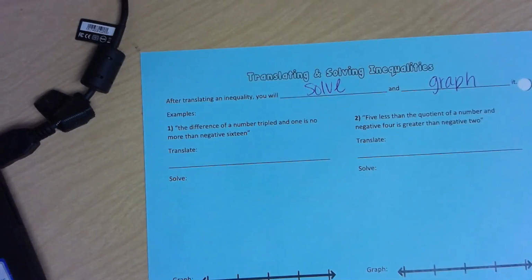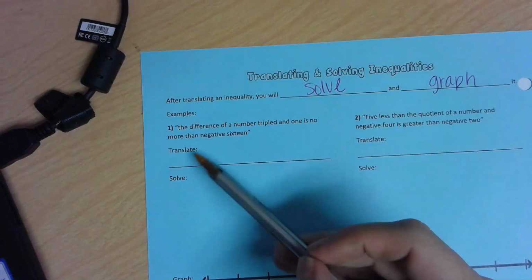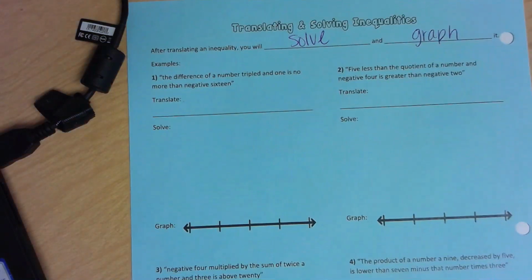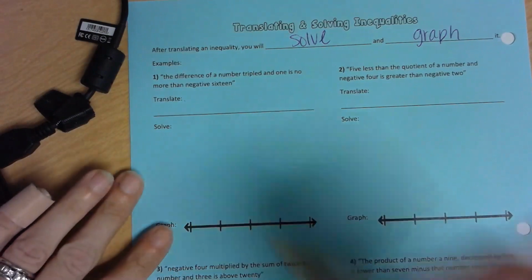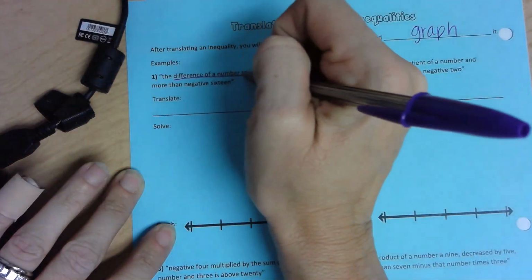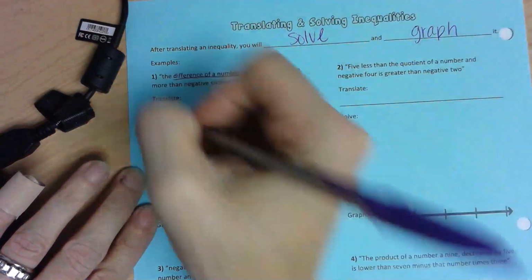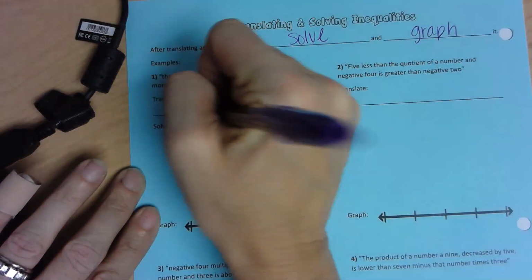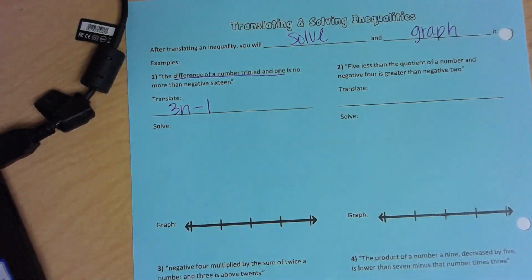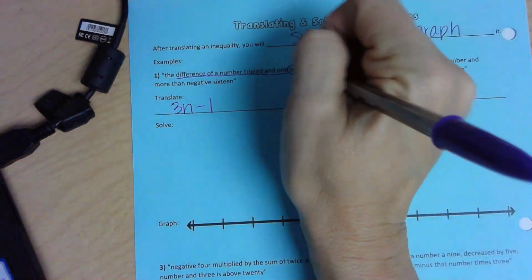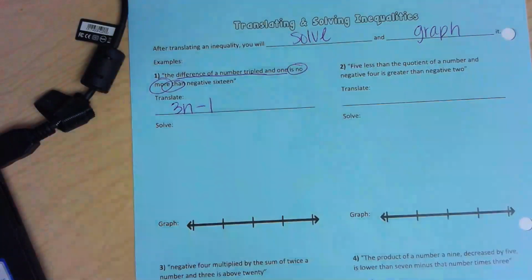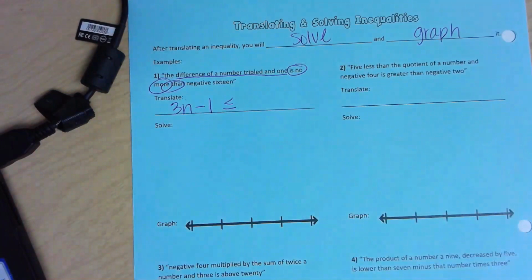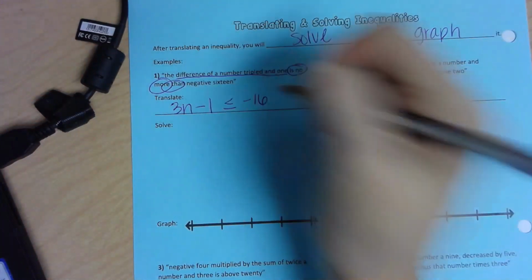Okay, so these are going to be worth, you're going to translate it, solve it, and graph it. So you're going to have 3 parts there. The difference of a number tripled and 1, which would be minus, is no more than, I guess I should circle that all. So no more than means less than or equal to negative 16.